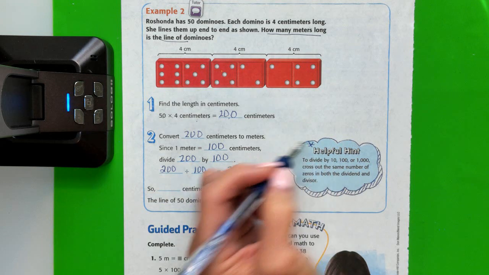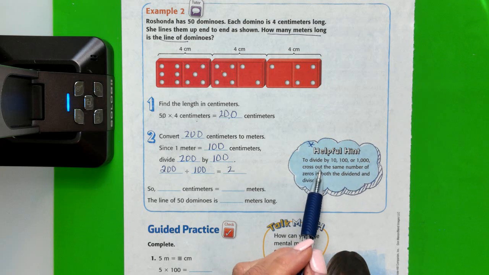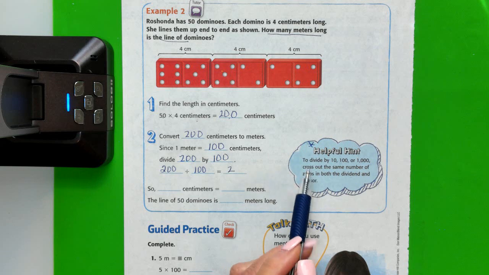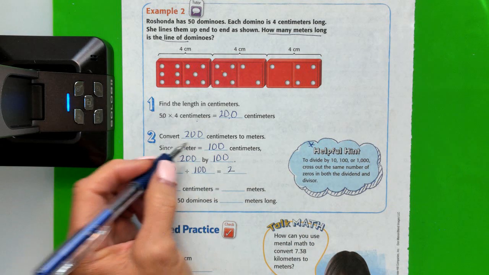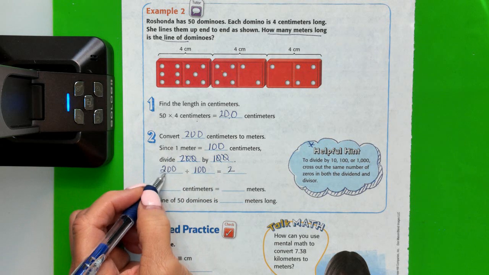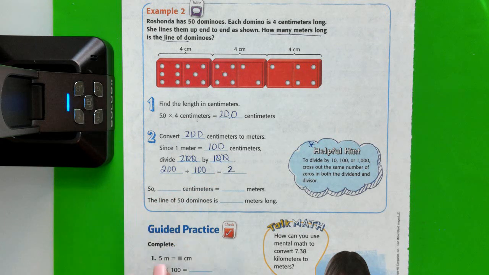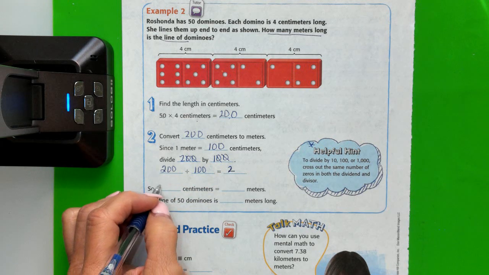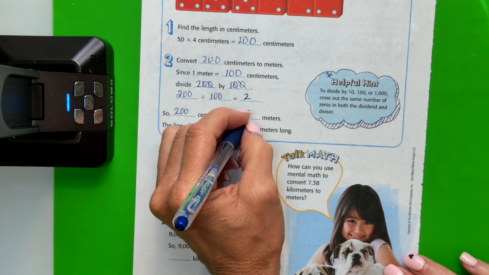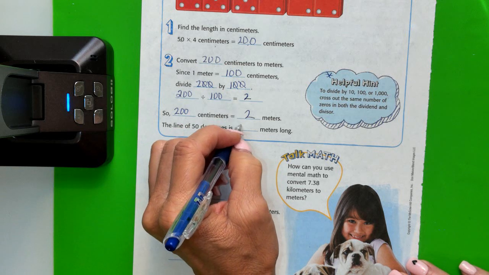Now look at this little helpful hint over here. It says to divide by 10, 100, and 1,000, cross out the same number of zeros in both the dividend and the divisor. So we have a 0 here, a 0 here, a 0 there, a 0 there. 2 divided by 1 is 2. So 200 centimeters is equal to 2 meters. So the line of 50 dominoes is 2 meters long.